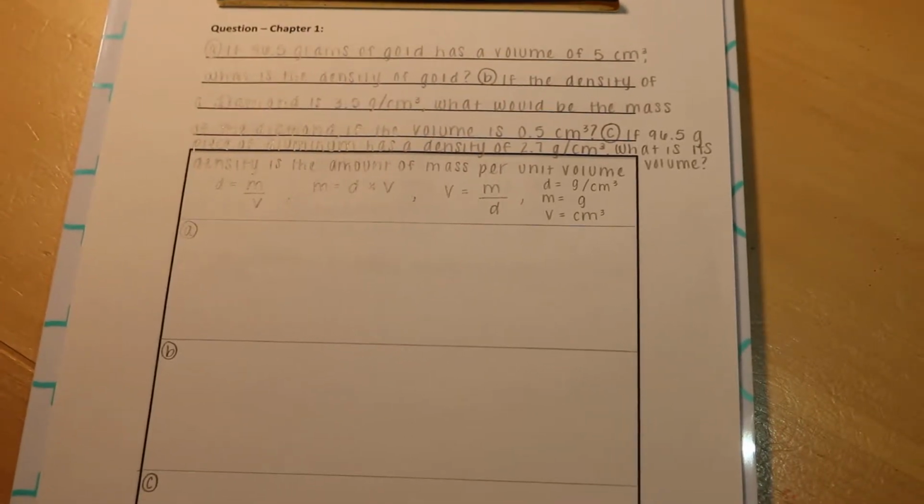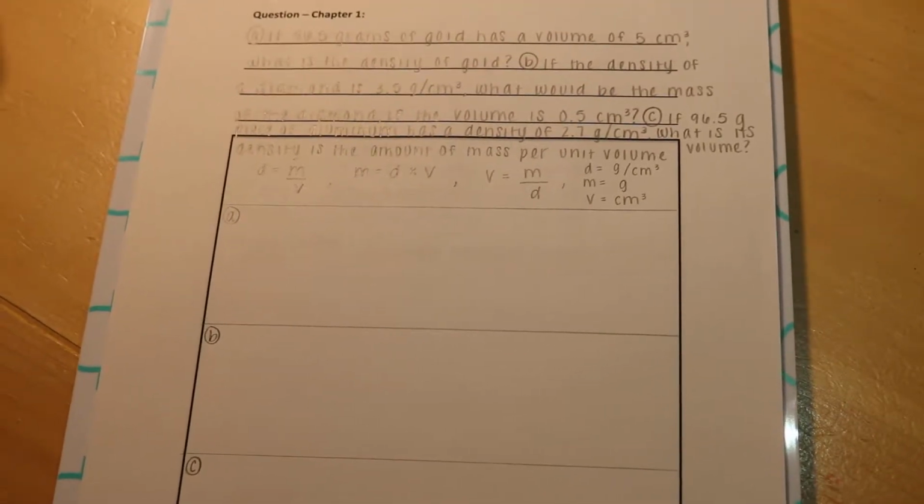My name is Tatiana Martinez. This is question 1, chapter 1. I decided to do ABC in order to show how to get the density, mass, and volume.